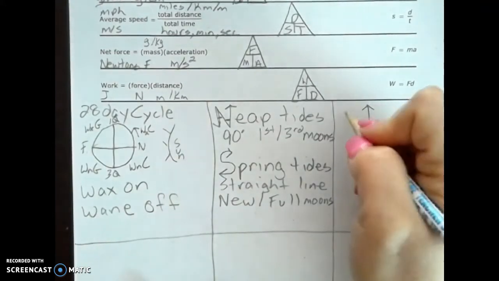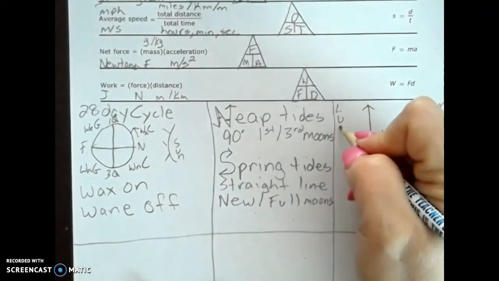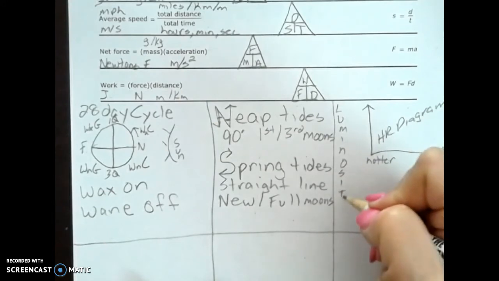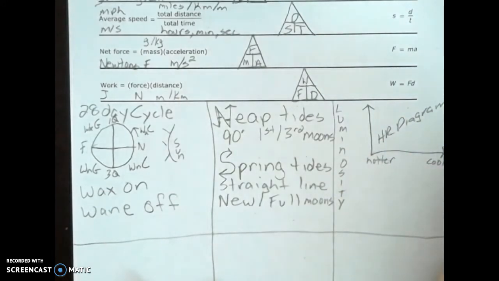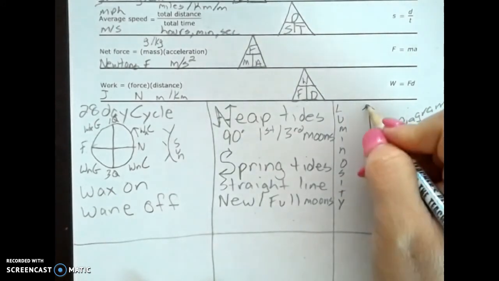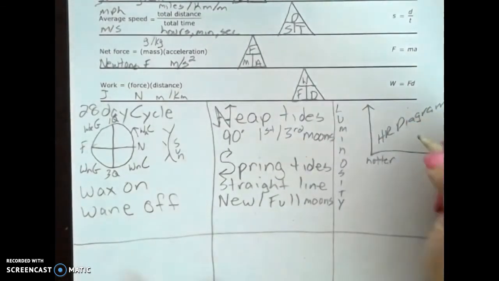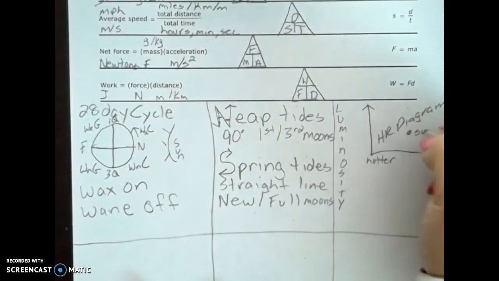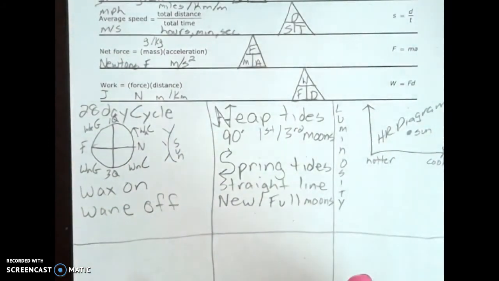And then up here, this is measuring luminosity, which means brightness. As it gets higher, it is brighter. Our sun is right there in the middle of its main sequence, so it's not too bright, not too hot. It's just right there in the middle.